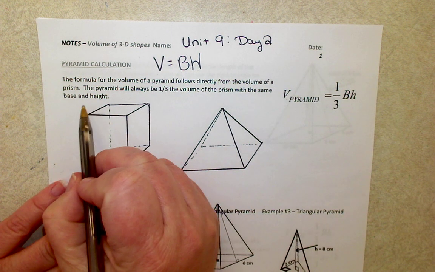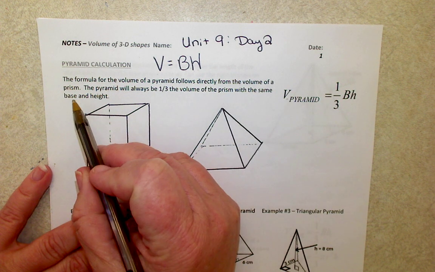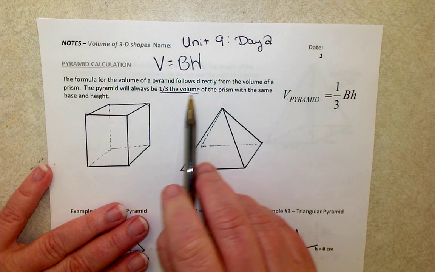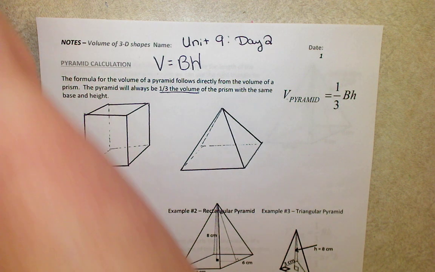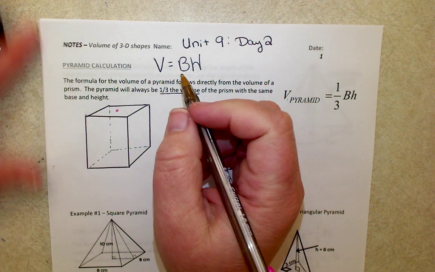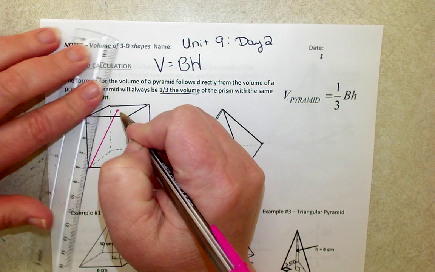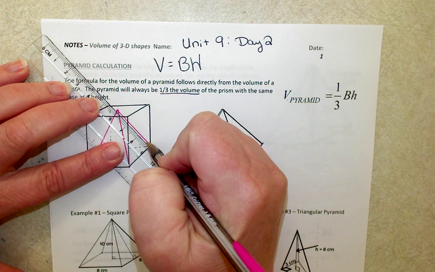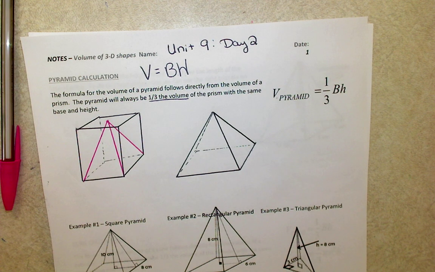But here we're told that the formula for the volume of a pyramid follows directly from the volume of a prism. The pyramid would always be 1/3 the volume of the prism with the same base and height. All right, so if we had this rectangular prism right here, and I had some magical cutting utensils, and I could come in here and cut out my pyramid.